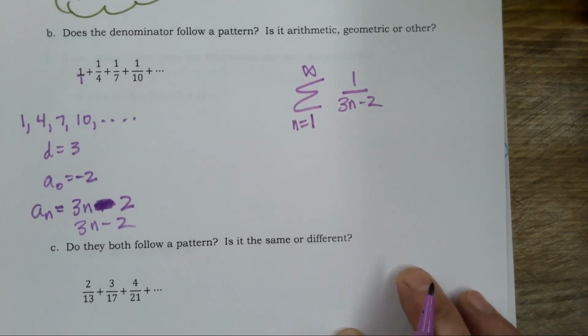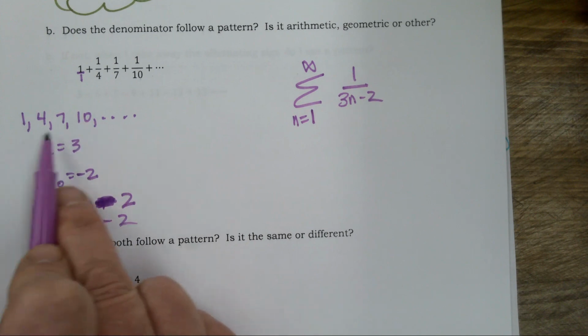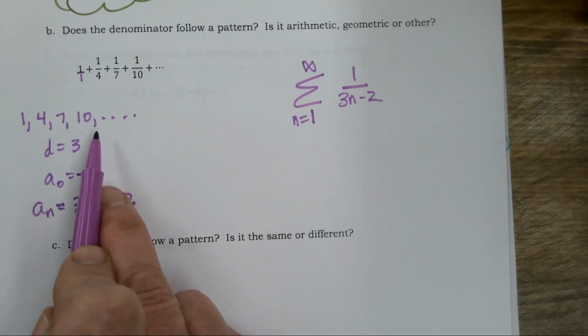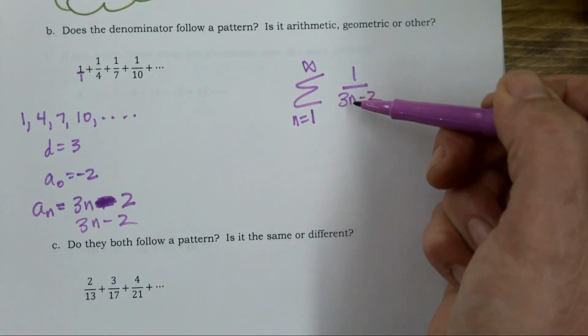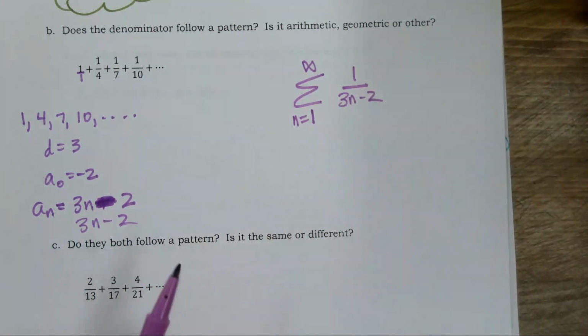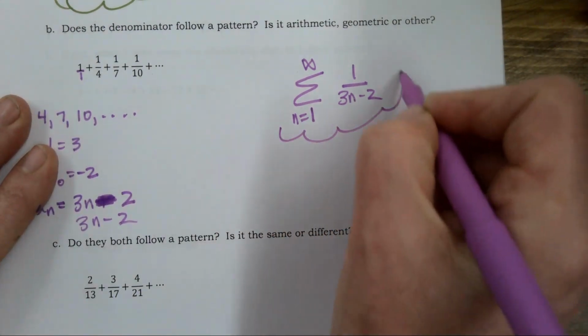I chose to write it as a sequence, to treat it as a sequence, even though they're separate from each other. The denominator is treated as a sequence. The numerator doesn't really matter. It's always 1 anyways. It's never going to change. So if I were to expand this, I'd have 1 over 3 times 1 minus 2, which is 1 over 1. 1 over 3 times 2 minus 2, which is 1 over 4. And it would continue out that way. So this is where I'd leave this guy.